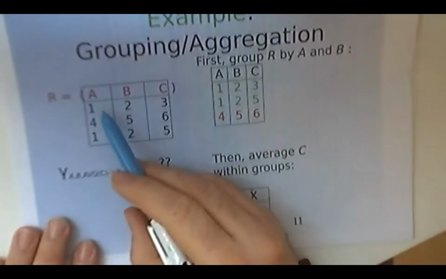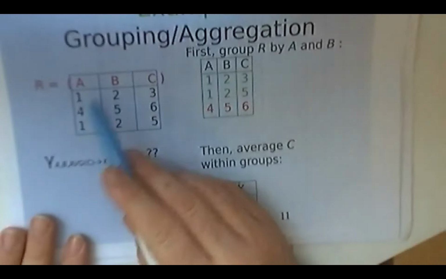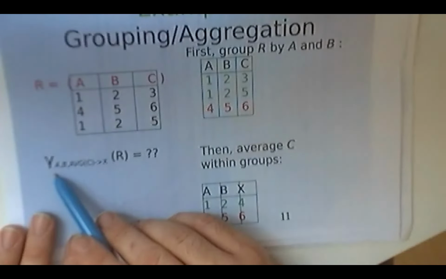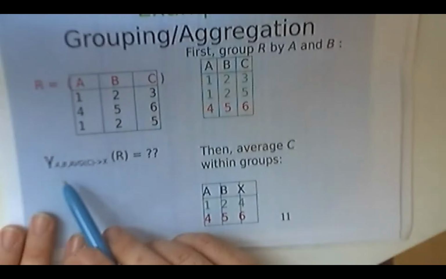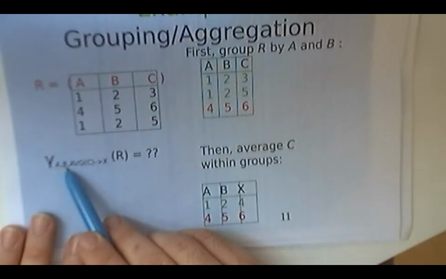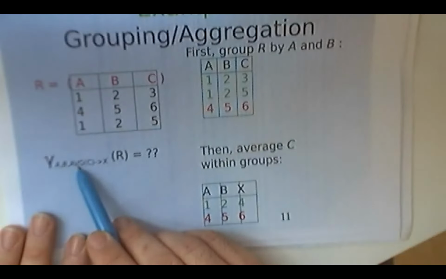Let's give an example here, because I think this will make things a lot clearer. We're going to do a grouping. Here's our relation, with attributes A, B, and C. I could add another one in here, but let's keep it simple. A is a grouping attribute, B is a grouping attribute, and C is an aggregate operator.